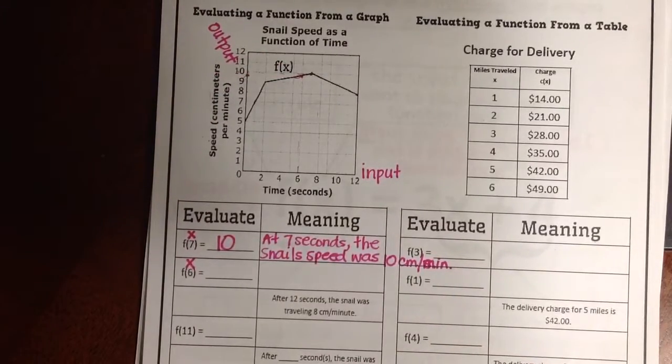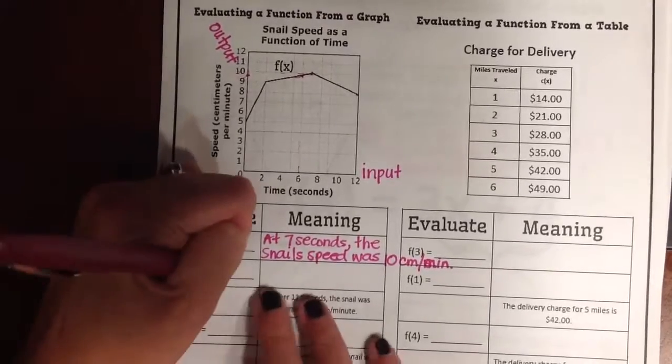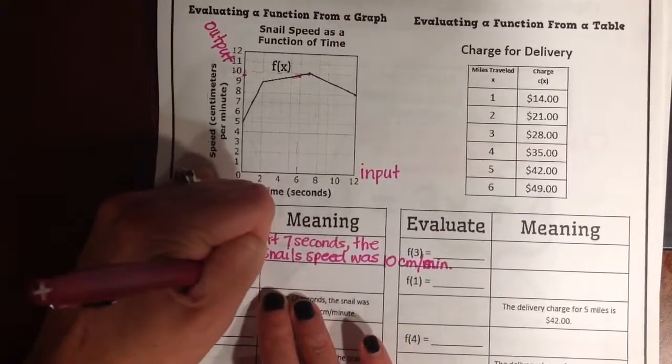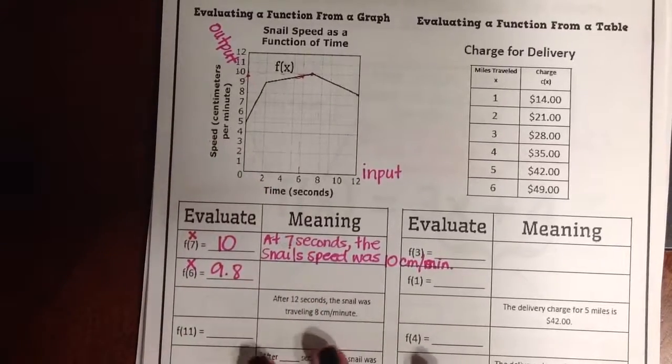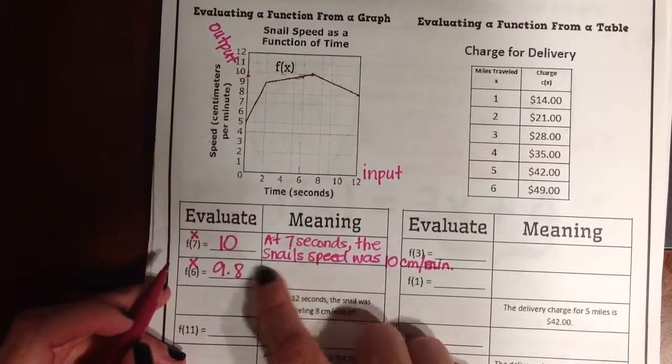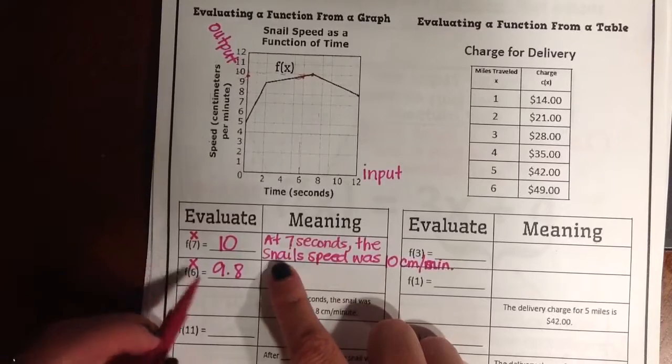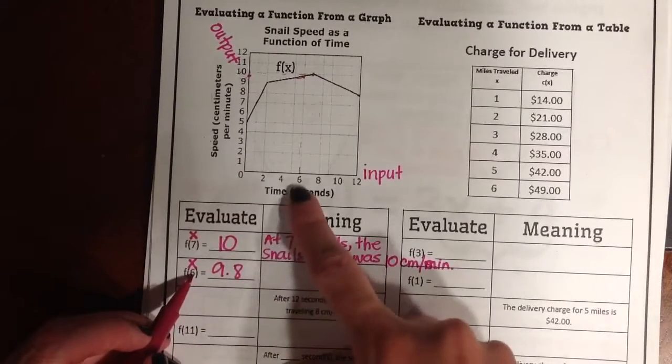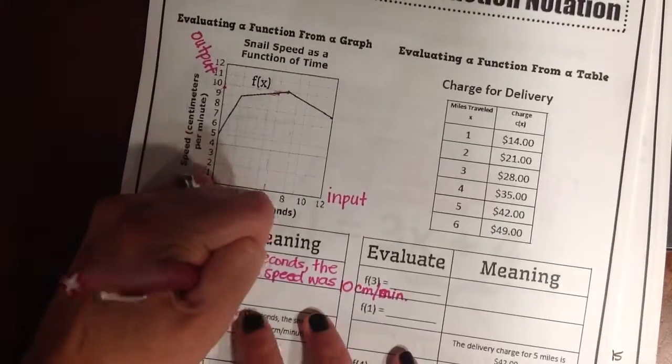So I've got to estimate. I need to come up with a y value that is pretty close to 10, but not exactly 10. So I think 9.8 might be good. So we're going to follow the same format as the meaning we just wrote. At 6 what? At 6 seconds.